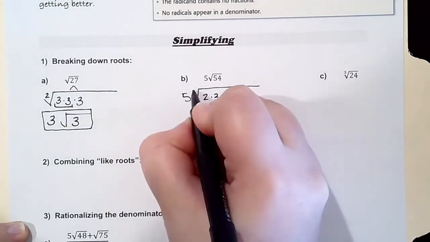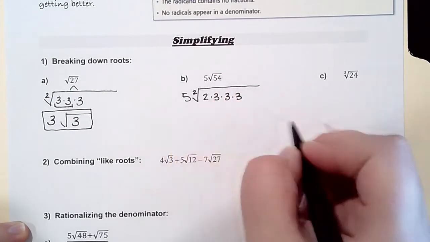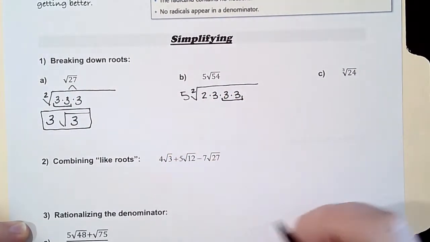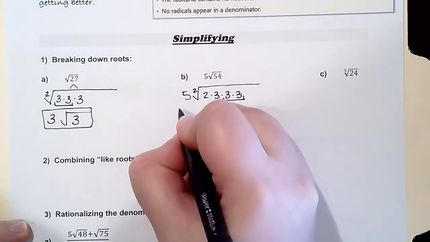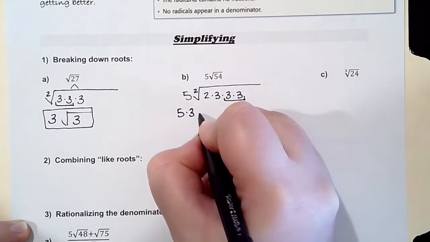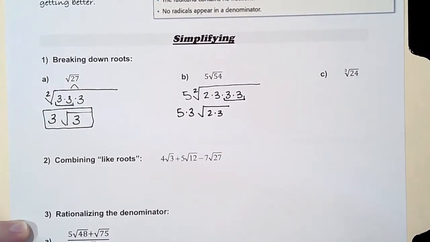Again, this is a square root, even though the 2 isn't there in our picture. And I'm looking for the pairs. So I pull a pair of 3's out. When I pull it out, it becomes unsquared, and it's just a 3 on the outside. This is the same thing as saying 5 times 3 times the radical of 2 times 3.